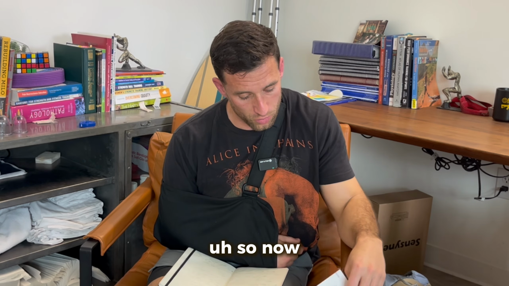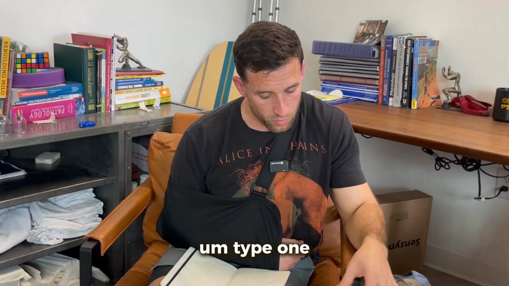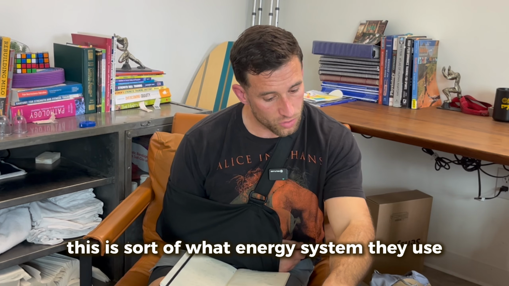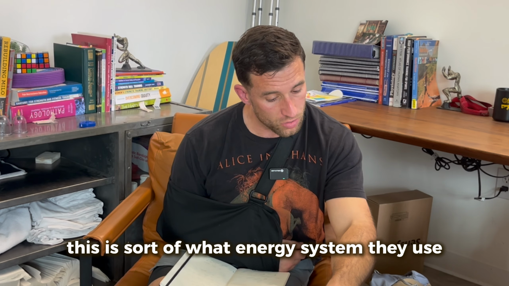So now, still talking about different fiber types. Type 1, fast twitch, kind of a breakdown. This is sort of what energy system they use. We'll get into energy systems later.